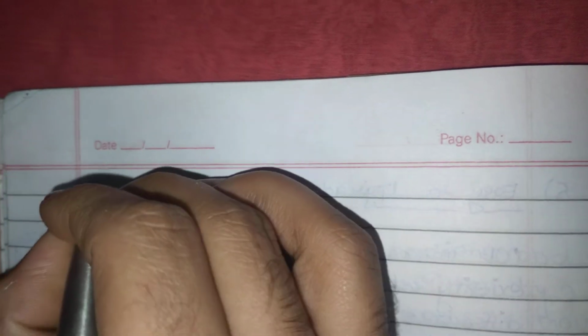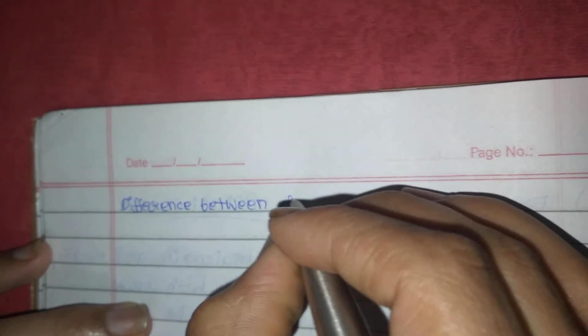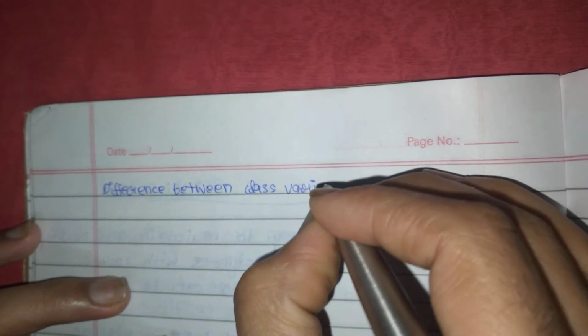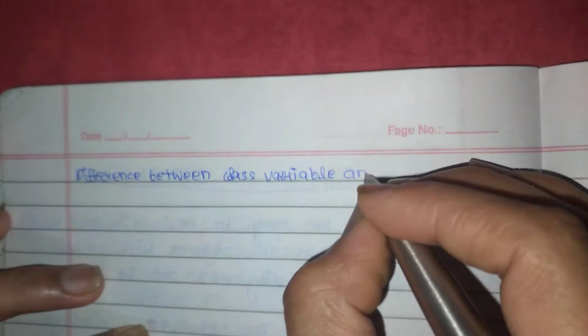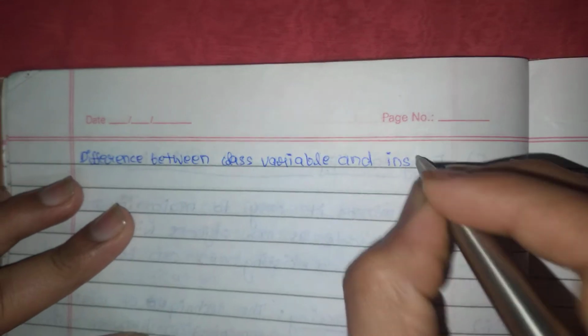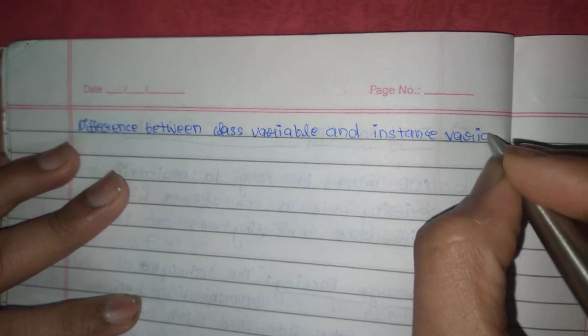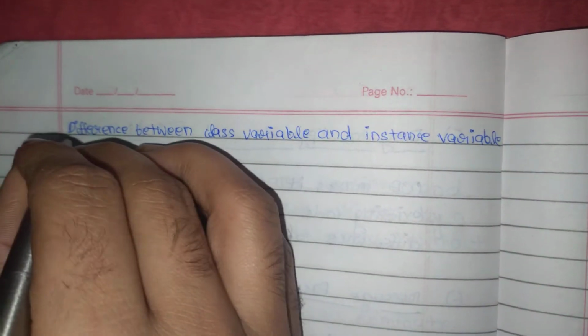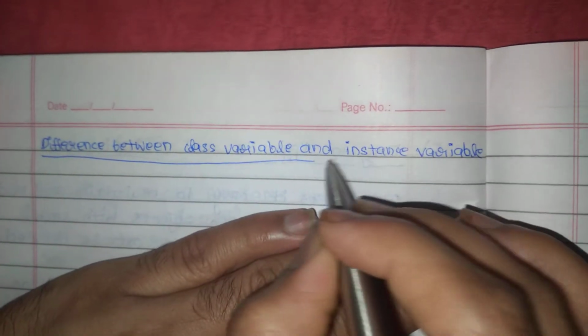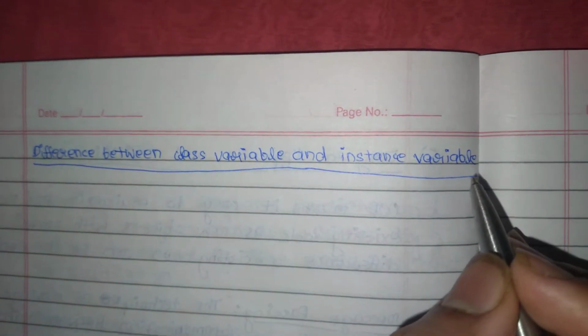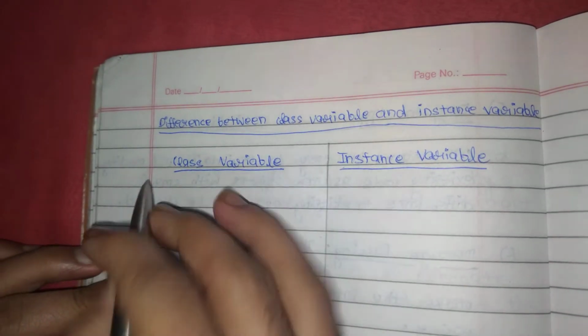Now, difference between class variable and instance variable. Class variable and instance variable.